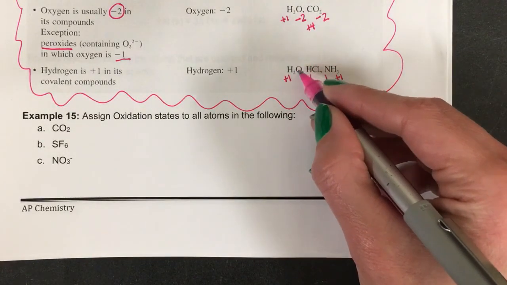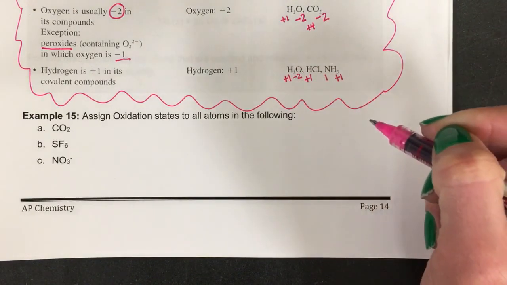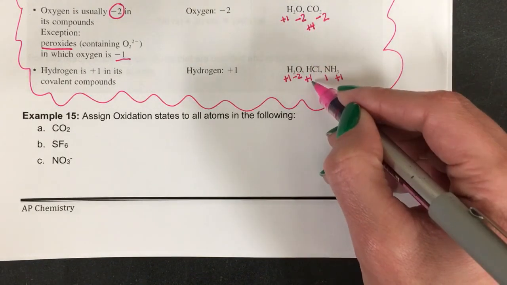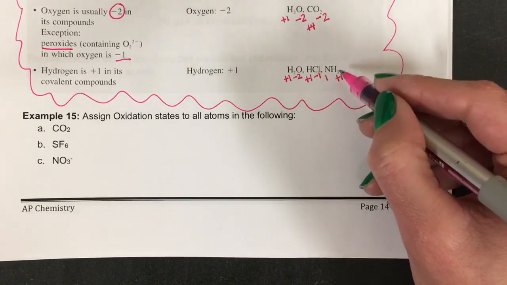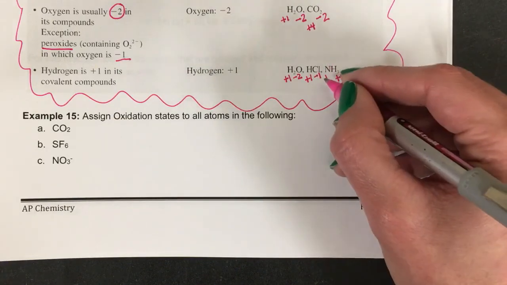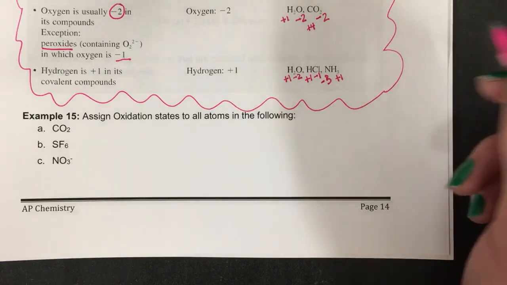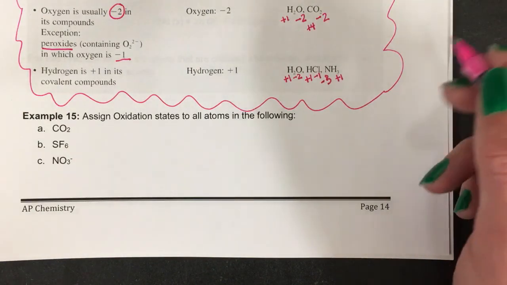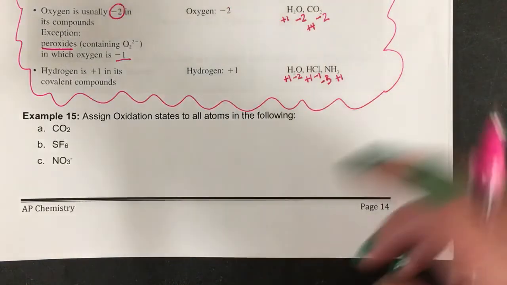H2O, O is a negative 2, 2 negatives, 2 positives cancel out. Since H is a plus 1, Cl has to be a minus 1. Since H is a plus 1 and I have 3 of them, N has to be a minus 3. So when I'm doing oxidation charges or oxidation states, they still have to cancel out.